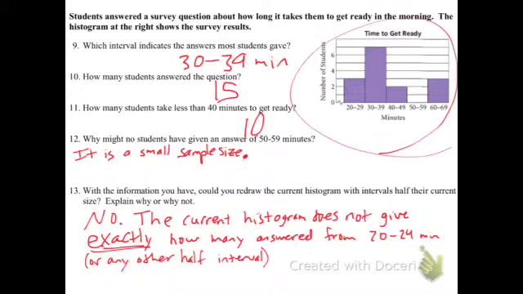Here's our lovely histogram for how long it takes people to get ready. With intervals, they indicate the answer the students most gave. That'd be the tallest one, the 30 to 39 minutes.